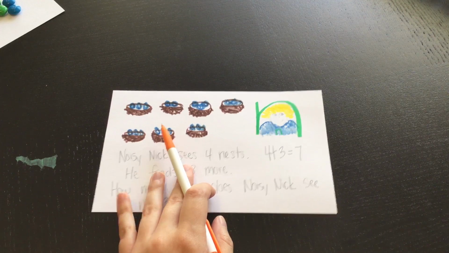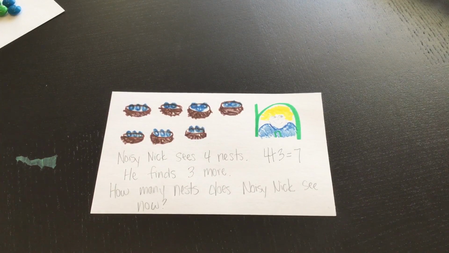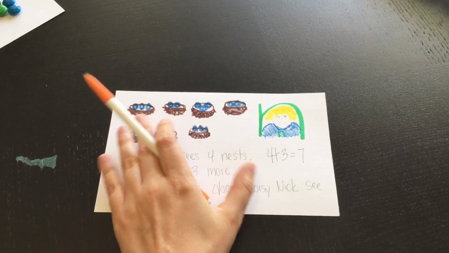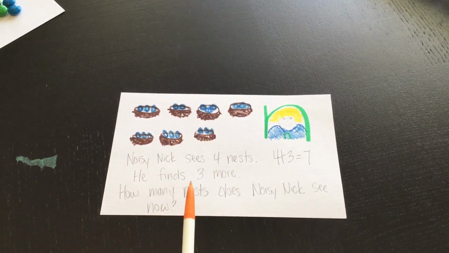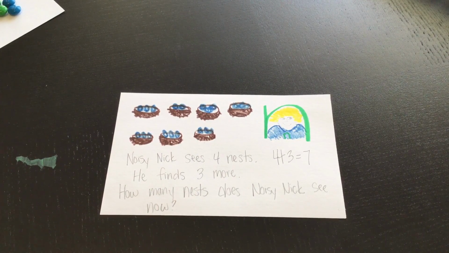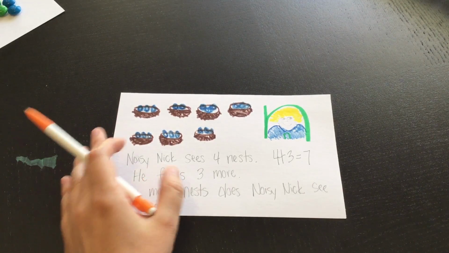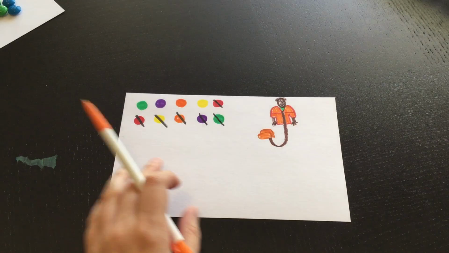Okay, so when you're doing this at home today, try to just draw me a picture of a story problem. Don't include the words. Send it to me and see if I can figure out what your words are, and I can send it to the rest of the class and see if they can figure out what your words are. Or send me the words and see if we can draw a picture that matches. Okay, here's my next one.